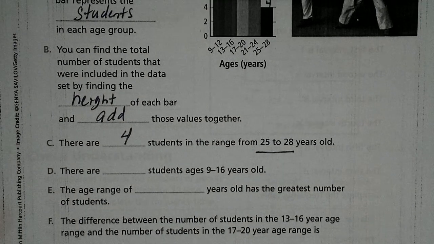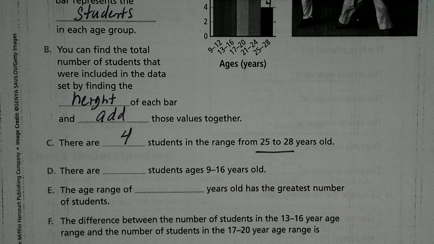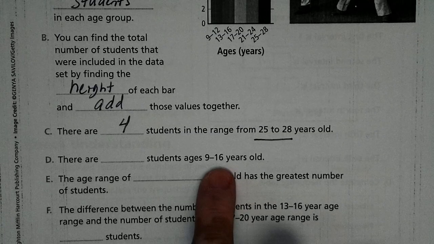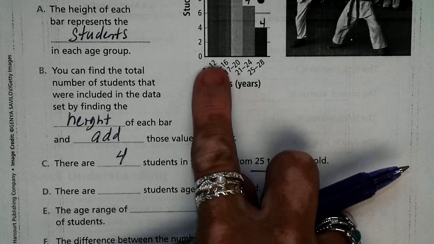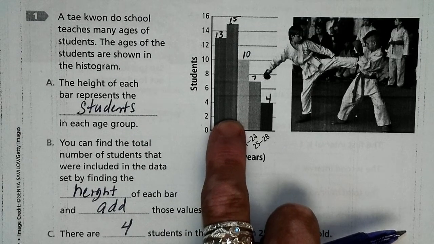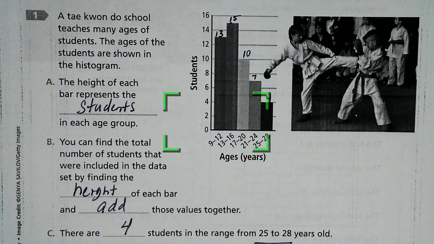All right, so what about the 9 to 16-year-olds? It says 9 to 16. So that means we're going to do how many columns? 2. So one has 13, one has 15. So what do we have total? 28.